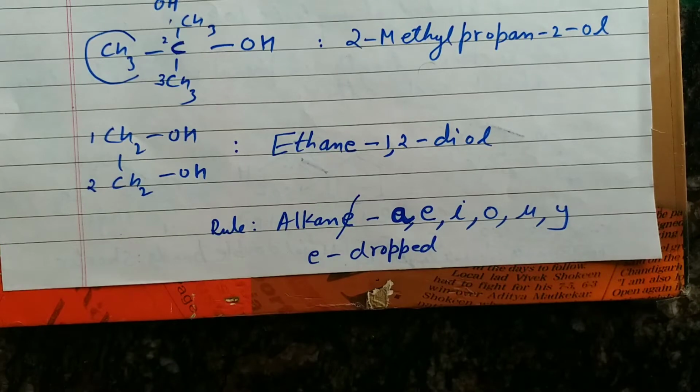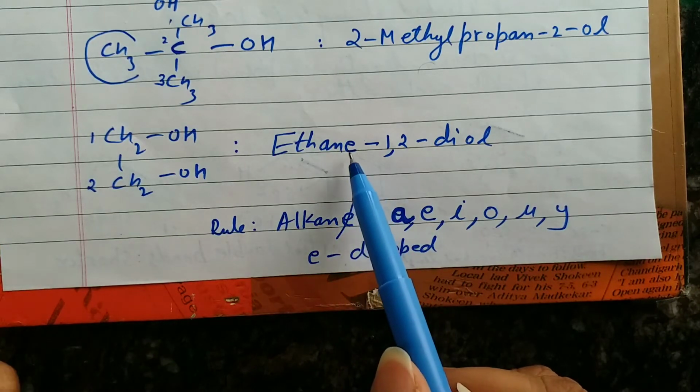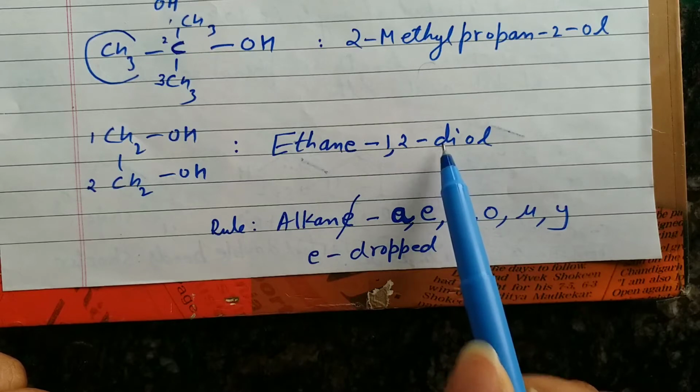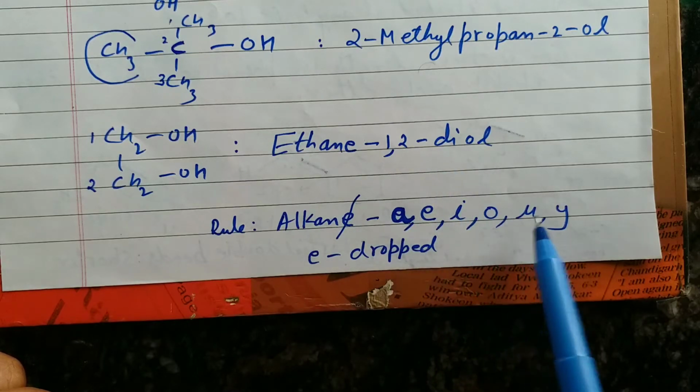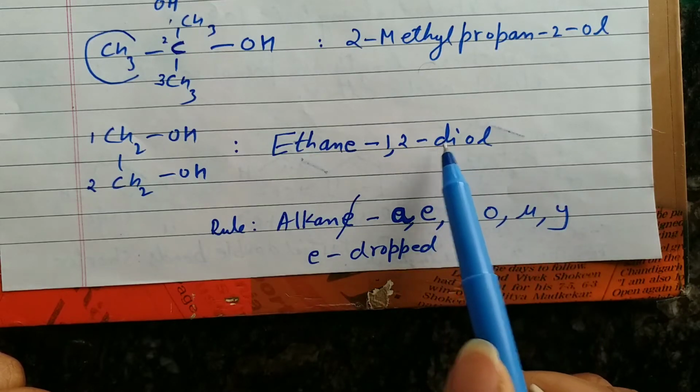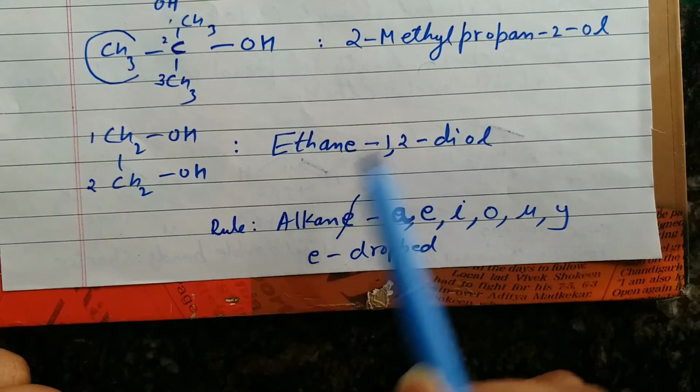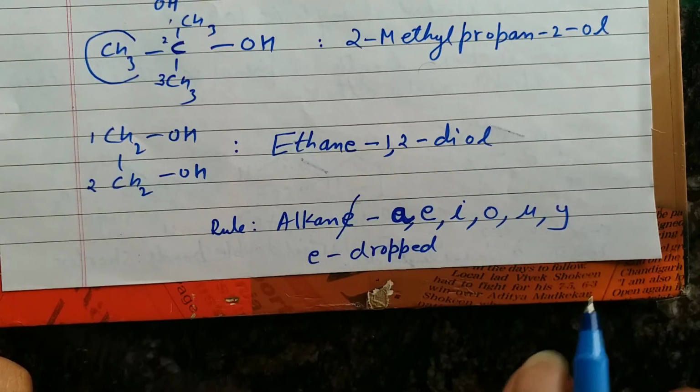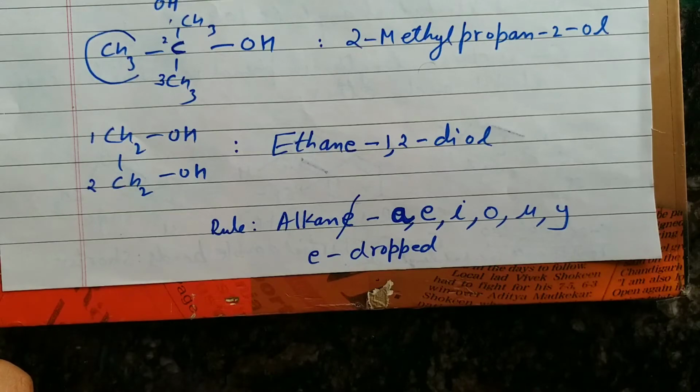Otherwise it's not required. So look at this case. Now this word root's E was followed by D. There is no vowel here, A, E, I, O, U or Y, but it's followed by D, and therefore it is not to be dropped. So the name of this compound is ethane 1, 2 diol.